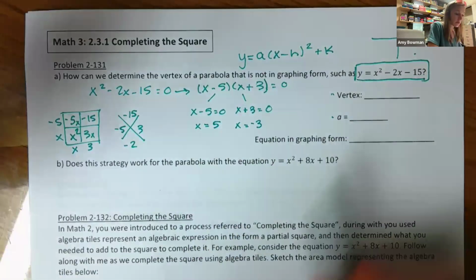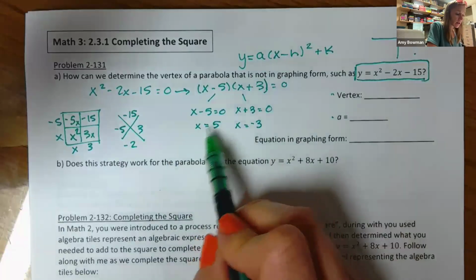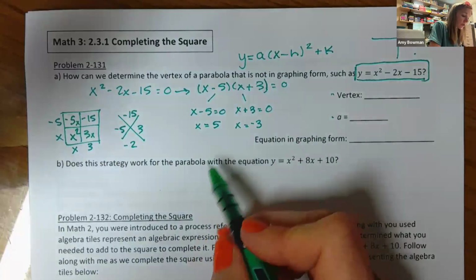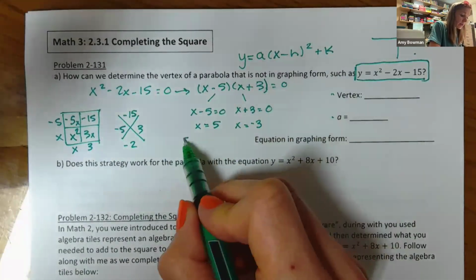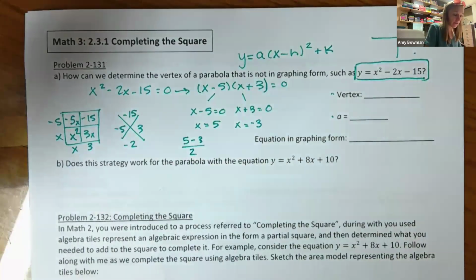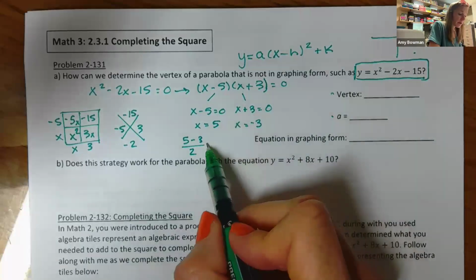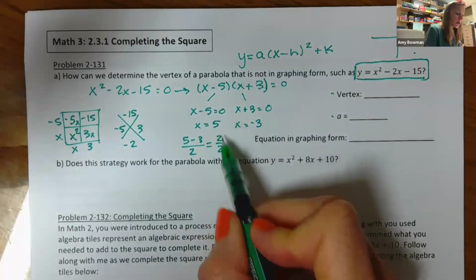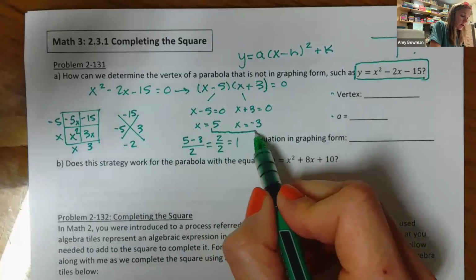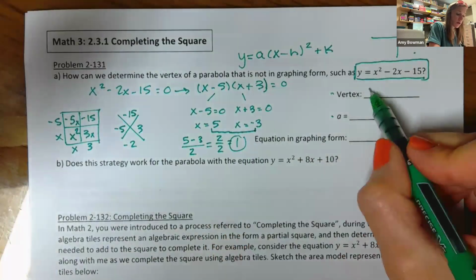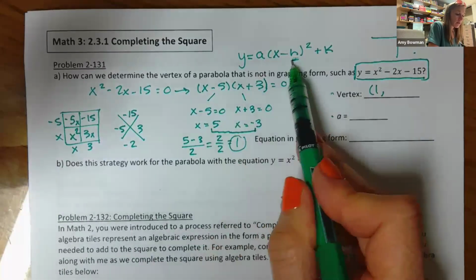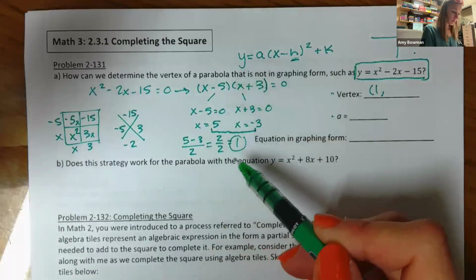So I still don't know the vertex, but I do know that the vertex is exactly in between these two x values. So we can average those two x values, 5 plus negative 3, or 5 minus 3, over 2. Averaging means finding the middle of it. So 5 minus 3 is 2. 2 divided by 2 is 1. So what we know is that between these two intercepts, 1 is the x coordinate of our vertex. So we basically just found our h value. K, we don't know yet.